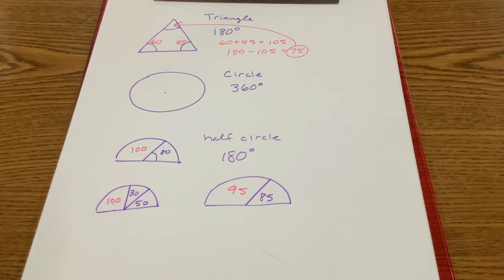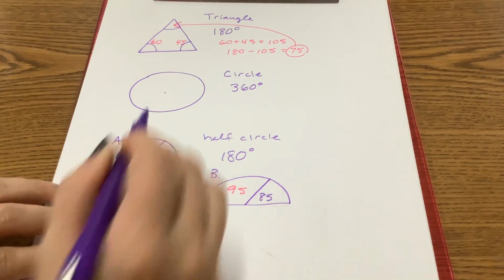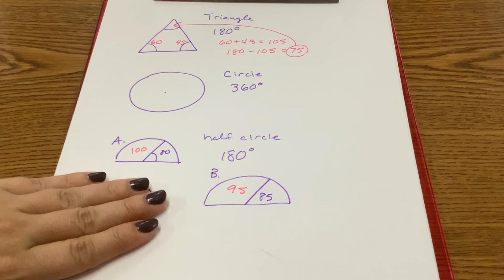Okay, now we're talking about diagram A and diagram B. What do they have in common? They're both 180. Okay, they both add up to 180. Now, what is it about them, both of them, that makes them 180 degrees? They're half circles.